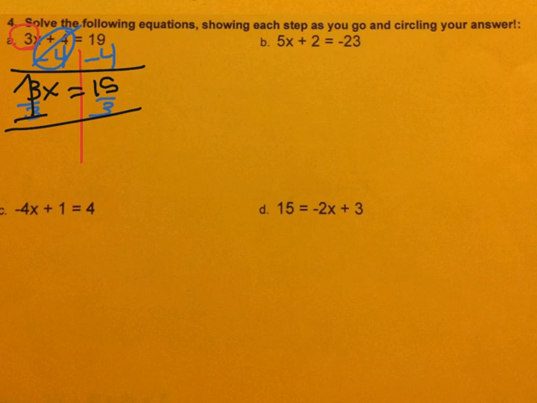Organizing everything up there for myself leaves me with 1x equals 5. And that is my final answer. Hopefully you circled your answer, sorry. And if I checked it, 3 times 5 is 15, and 15 plus 4 is 19, so it works out.